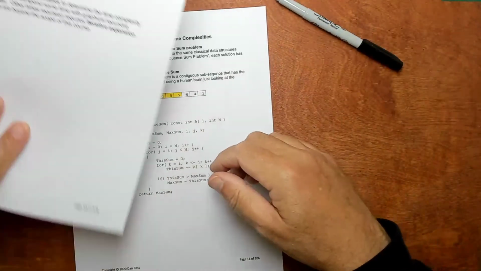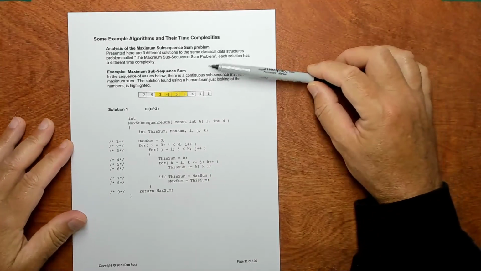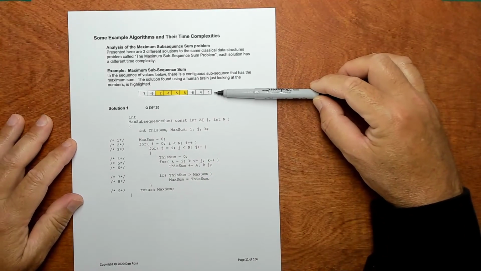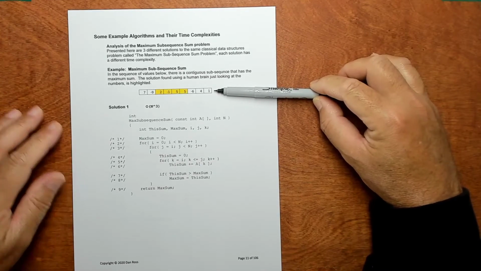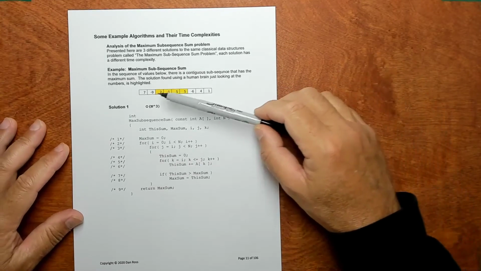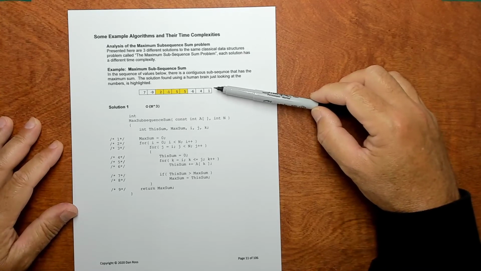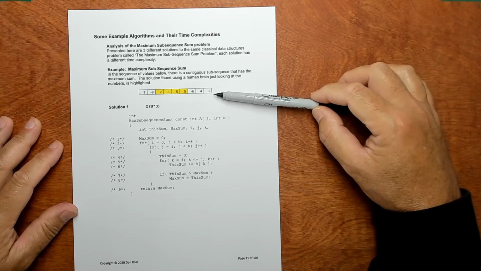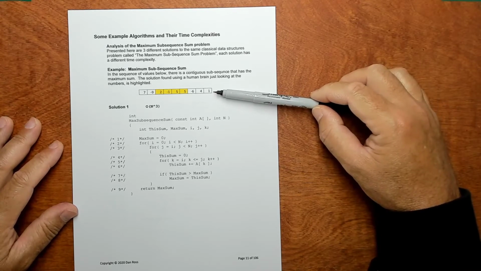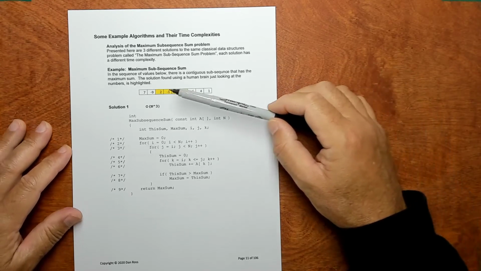So there's something called the maximum subsequence sum. This is just a classical data structures problem. Here it is for one example of that problem. Given a sequence of positive and negative numbers, there is a contiguous subsequence that has the maximum sum.